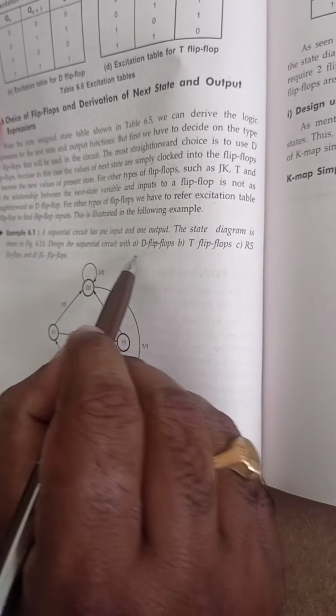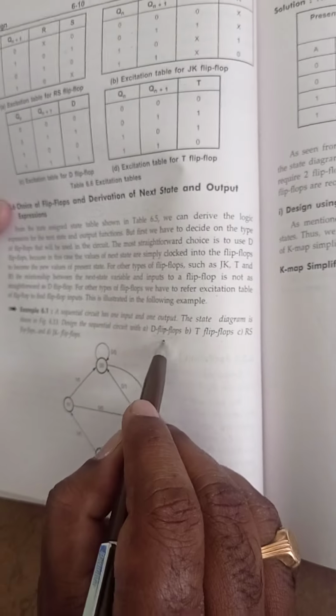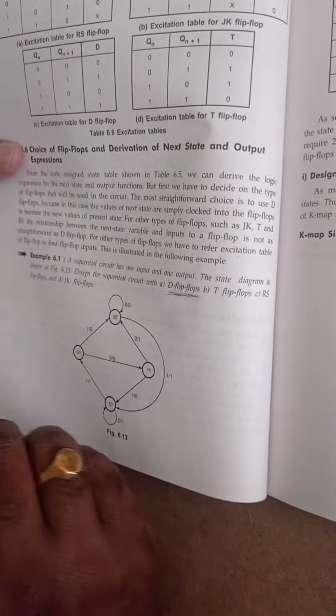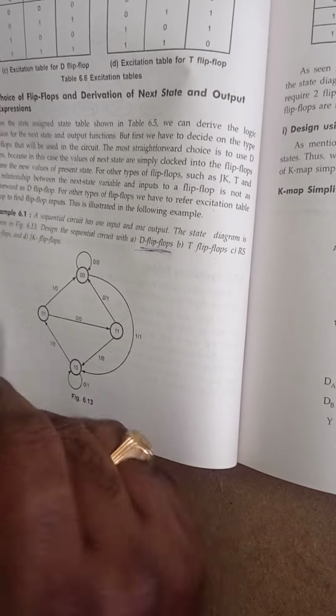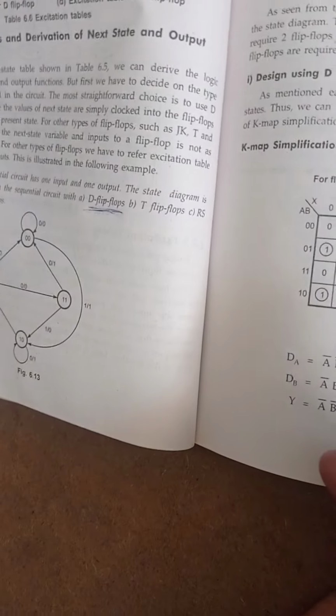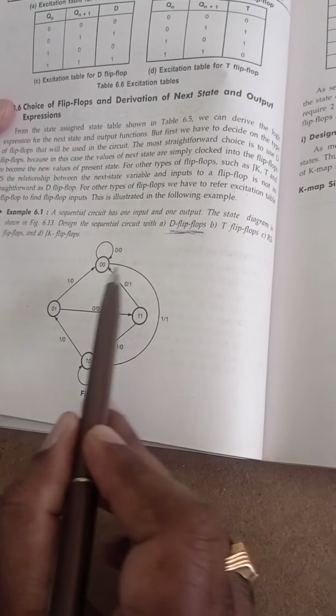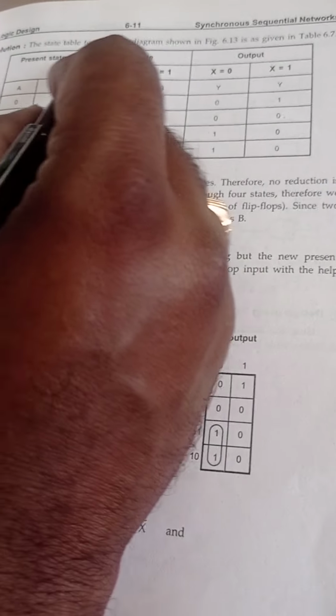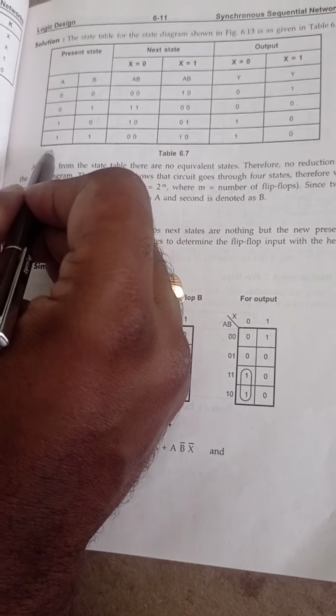Here you will see only how we can implement the design of the sequential circuit using the D flip-flop. Once one is understood, all the remaining steps are the same. From the state diagram we have to find the state table. The state table for the state diagram shown in figure 16.13 is given. State table. What is the present state?